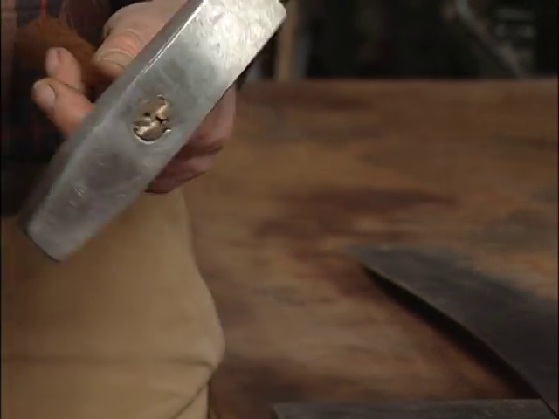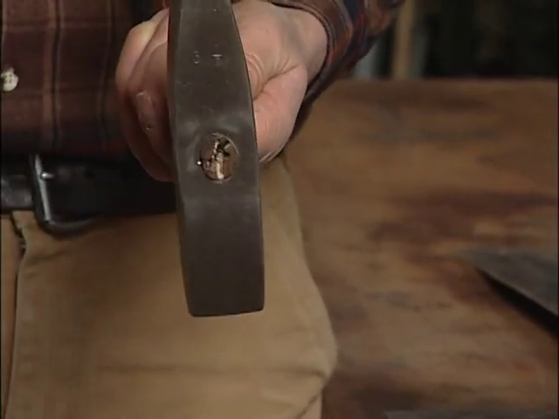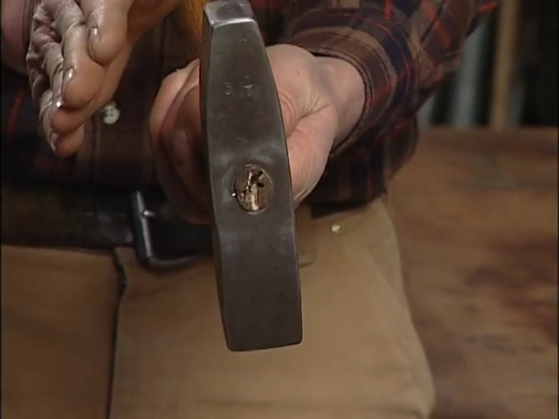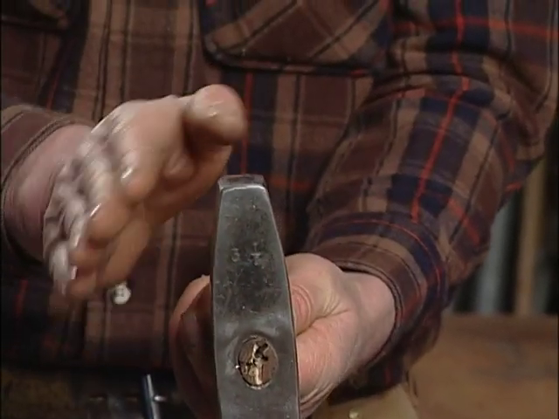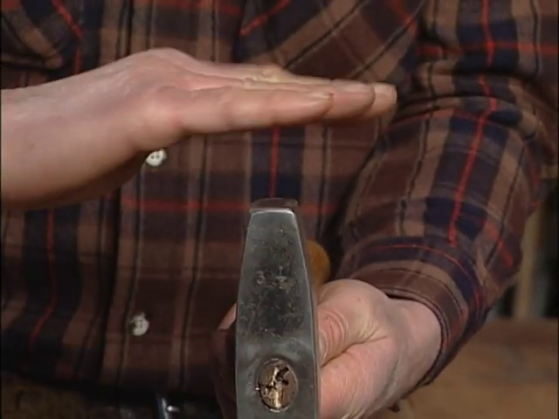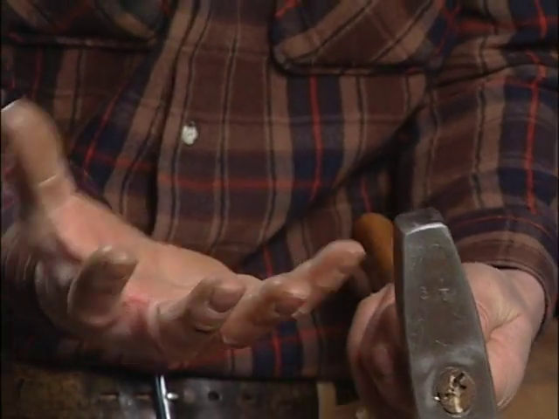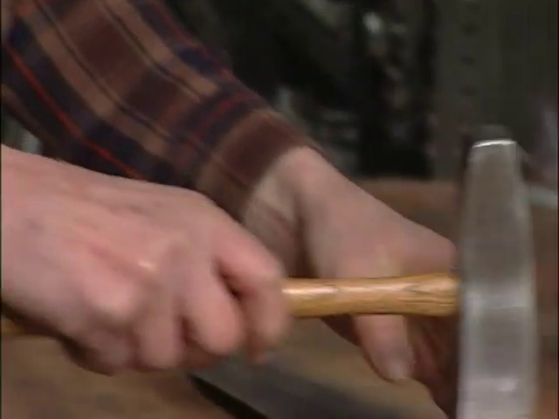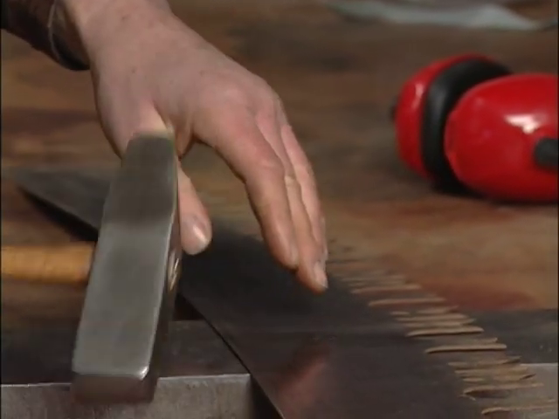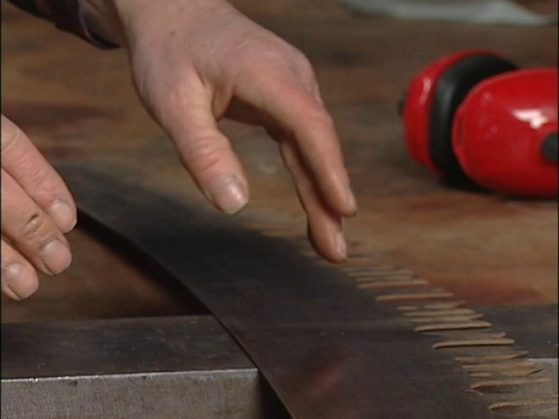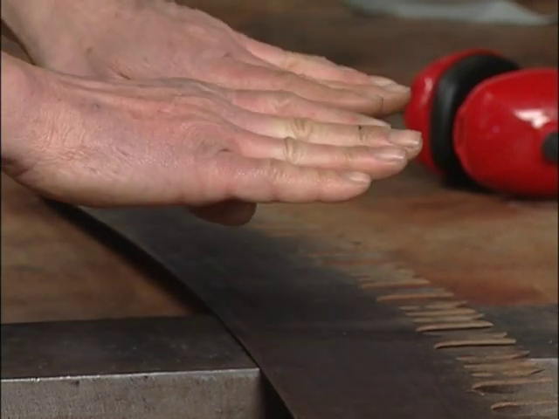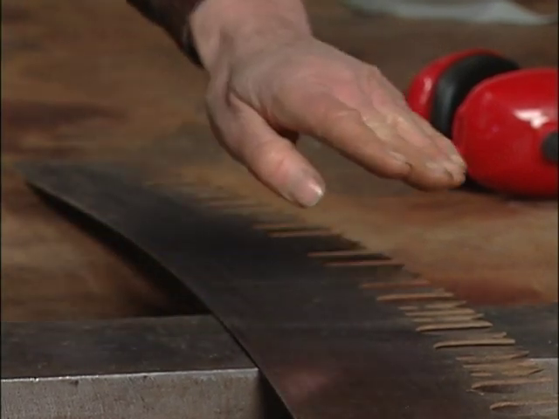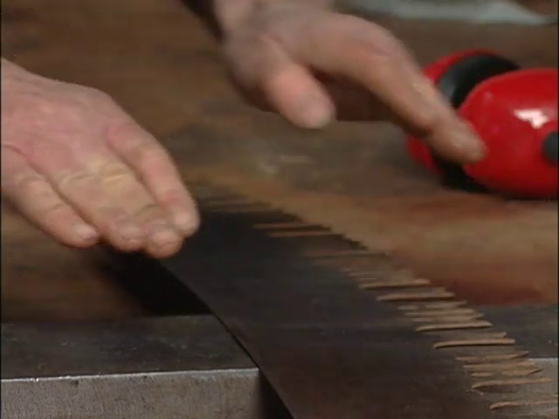But the difficulty with using a hammer like that for straightening saws is that rather than having a face with two different radii of grind, they're in essence a spherical grind, so that when you strike the saw, it will not only bend metal in this direction, but also in this direction.